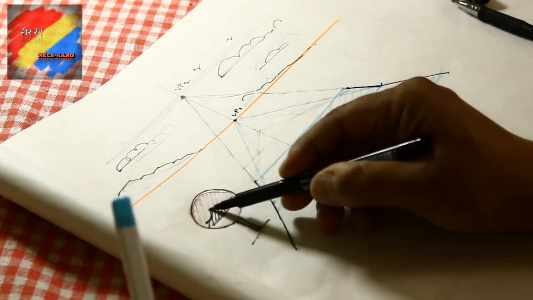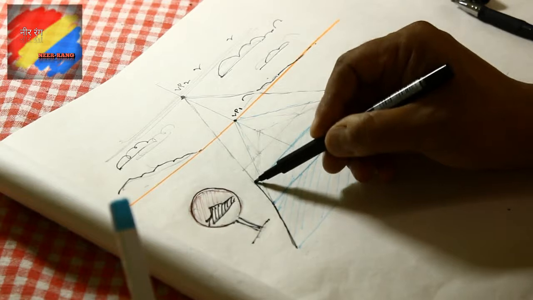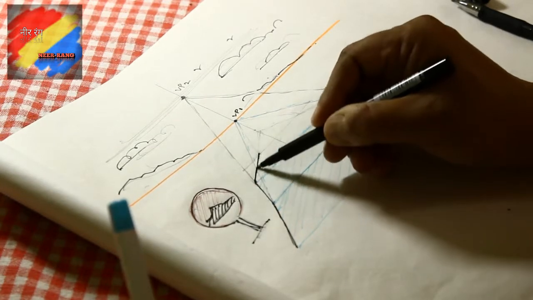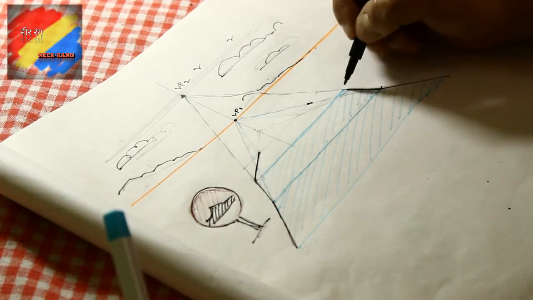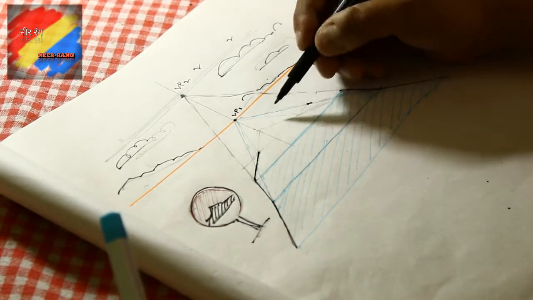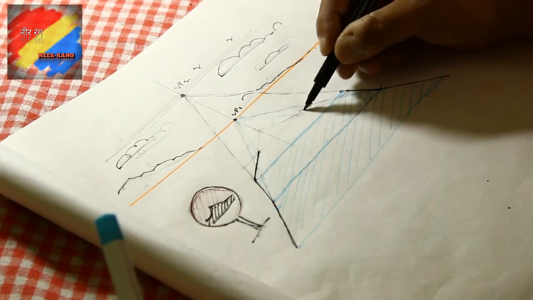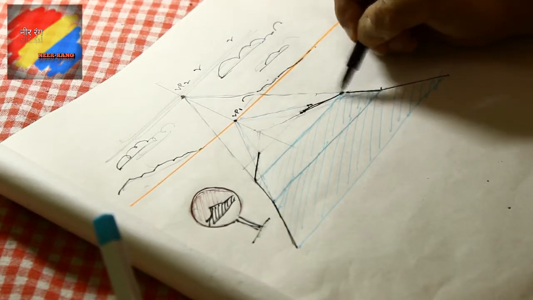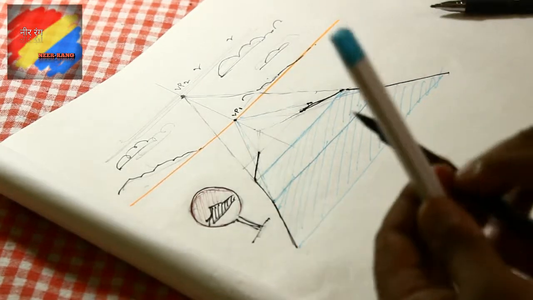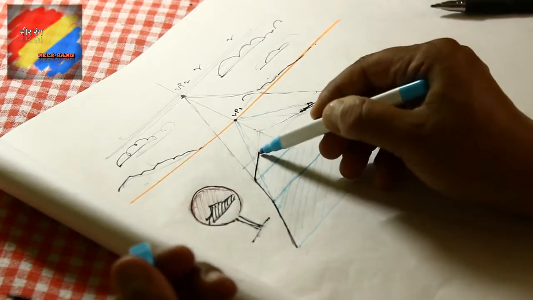Now again the road comes down. The road comes down, so it will be like this. Hence, this will be the third plane.